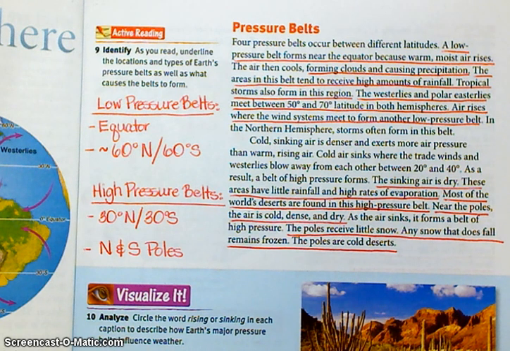You have low pressure belts forming near the equator because warm, moist air rises. At the equator, you're going to have a lot of precipitation and cloud formation because you have warm air rising on a regular basis. So areas near the equator receive large amounts of rainfall. Tropical storms also form in this region.